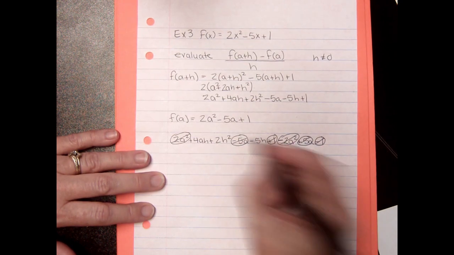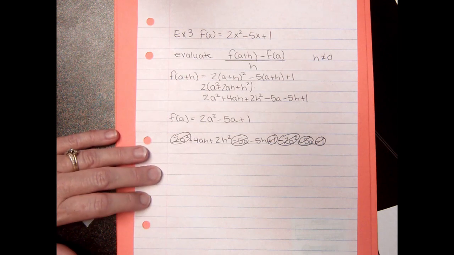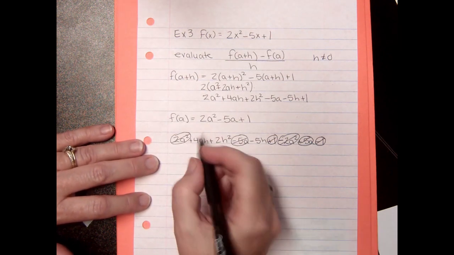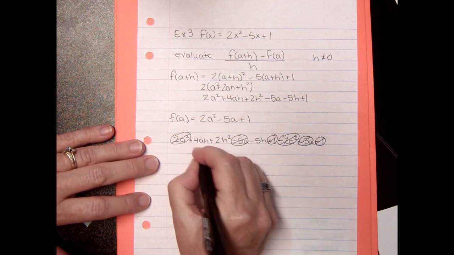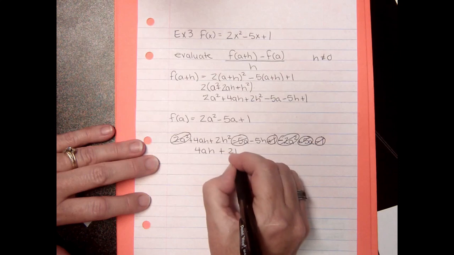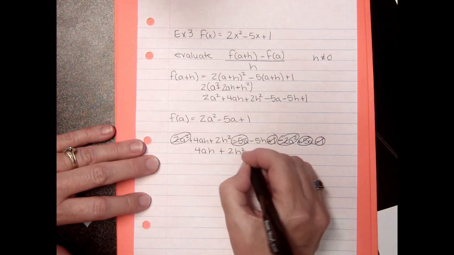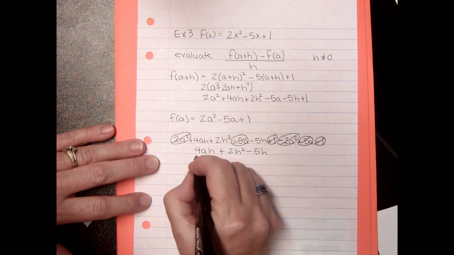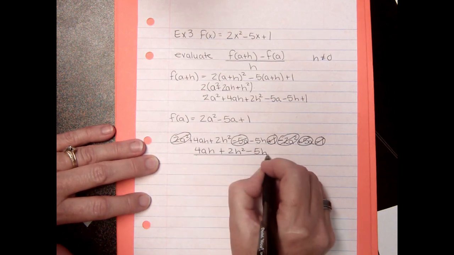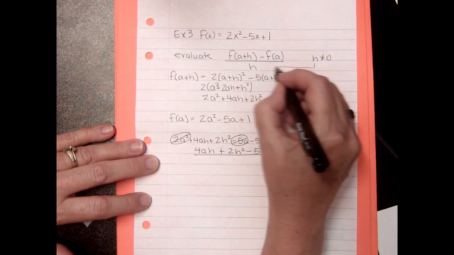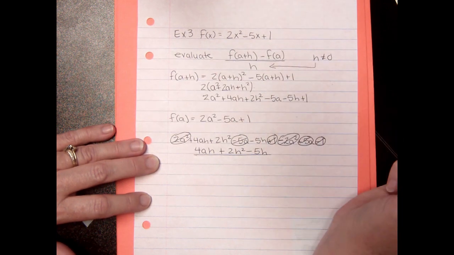So all of that is gone. So what I have left would be 4ah plus 2h squared minus 5h. Now all of that is over the h on the bottom, and remember h cannot equal 0 because it's on the bottom of the fraction.